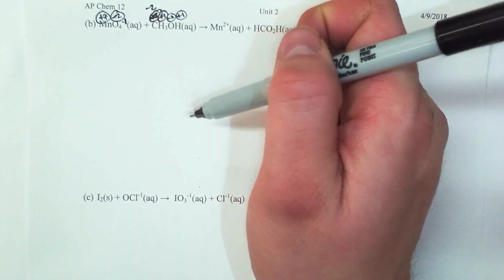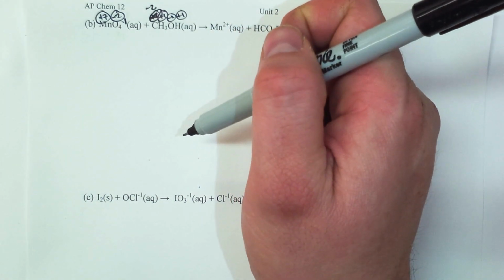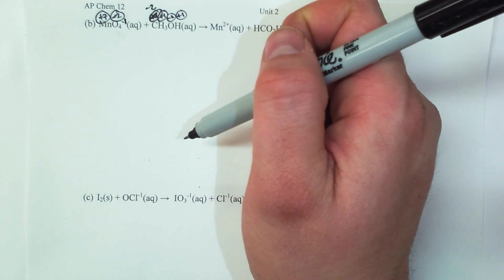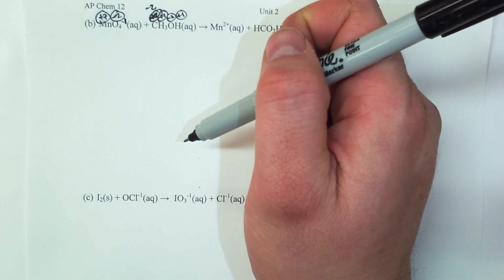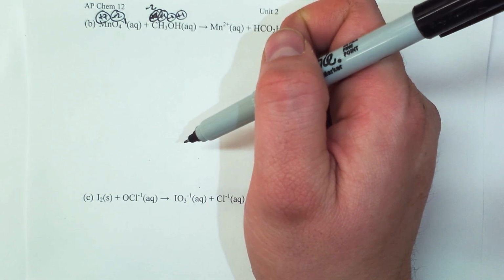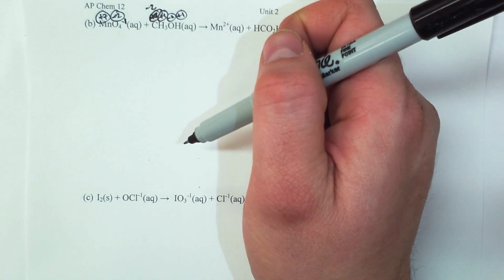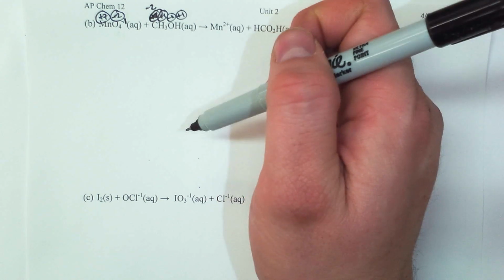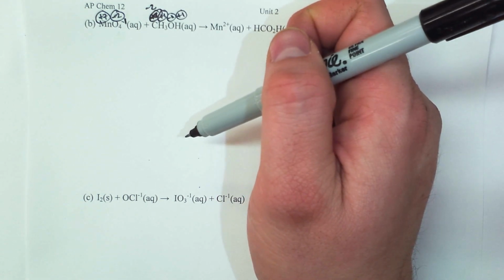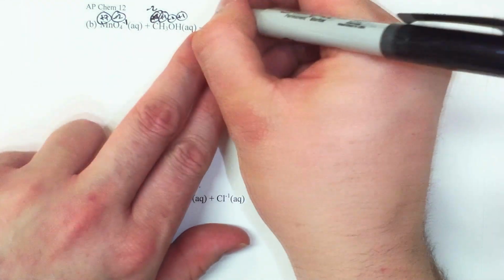Just remember you can draw the structure out. Look at the carbon. When carbon is bonded to things that are less electronegative than it, assign those bonds a negative 1. If carbon is bonded to something that is more electronegative than itself, assign it a plus 1. If it's bonded to other carbons, give it a 0. Add up all those bonds and you should get your oxidation state. Manganese by itself is plus 2.